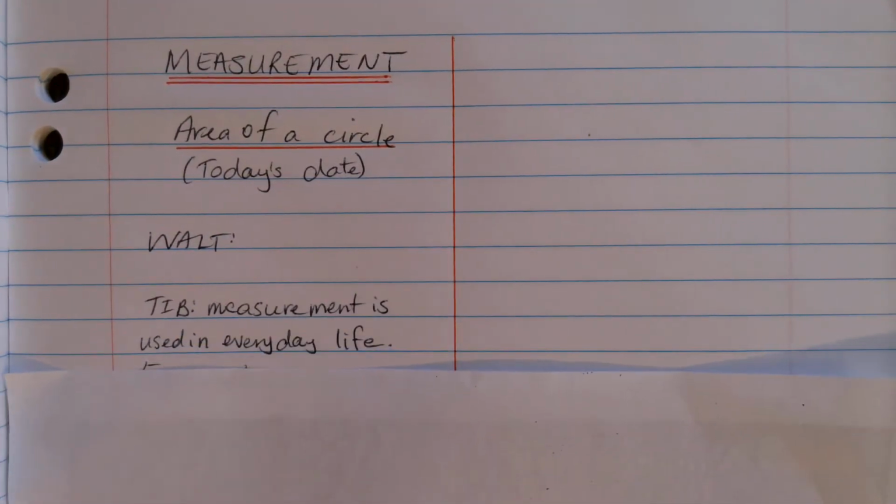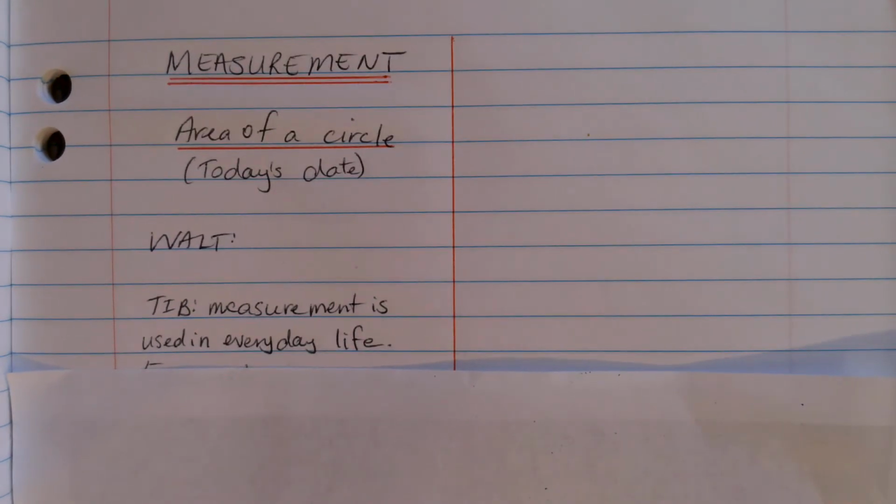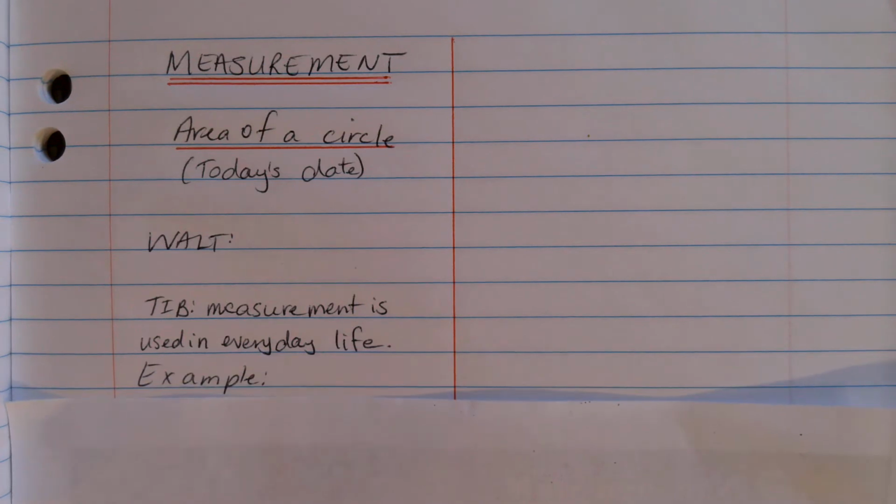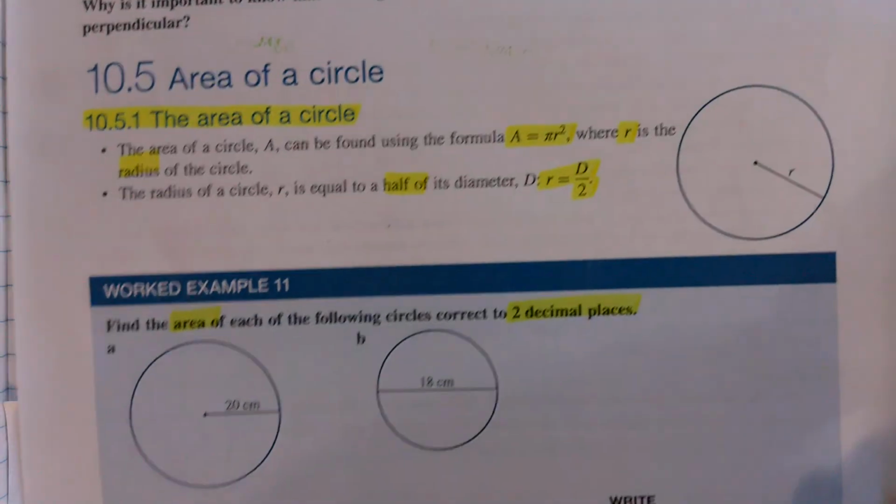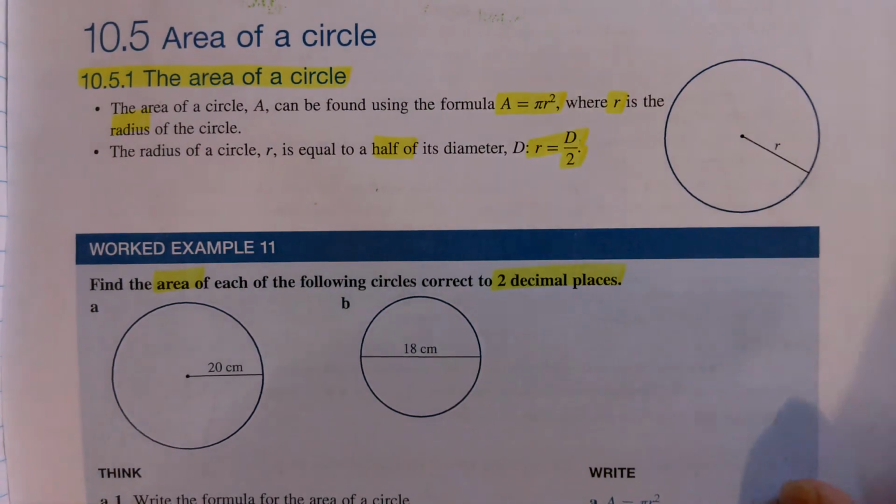And the TIB. Measurement is used in everyday life. This is why we study measurement. Please pause whenever you need to finish these. We're going to use some examples as well. Okay, first of all, let's have a look at some information.